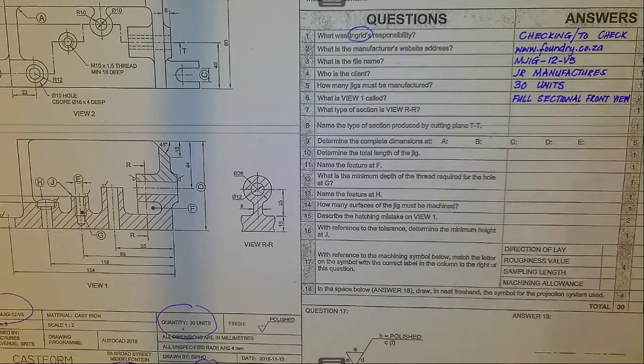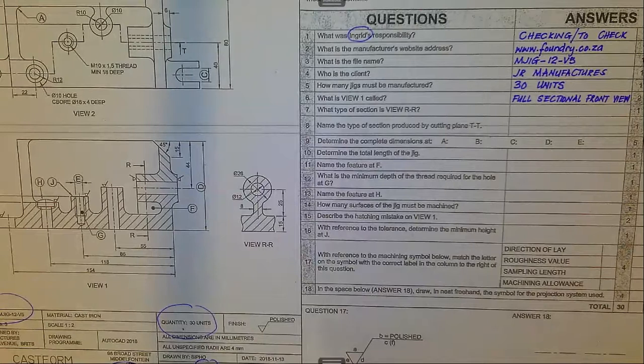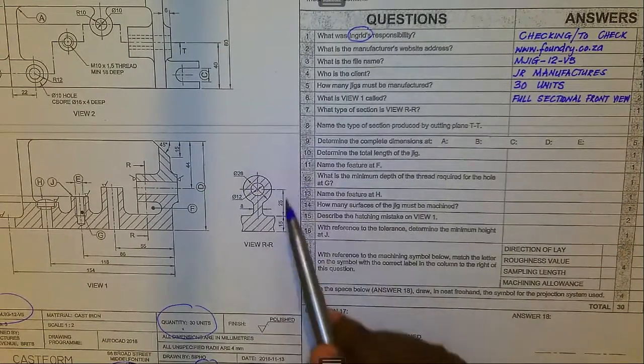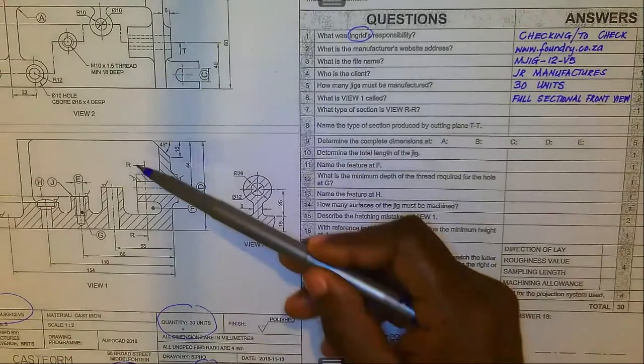What type of section is view RR? We are talking about this one. Now you'd find that this is the cutting plane.